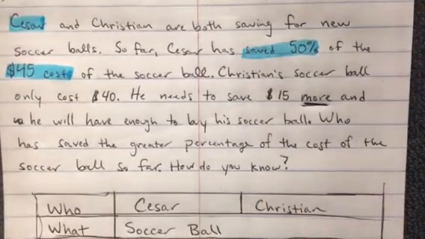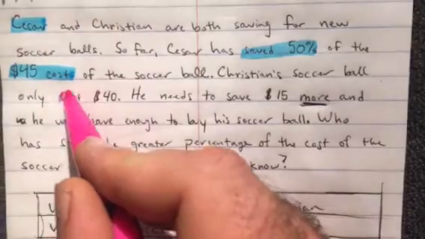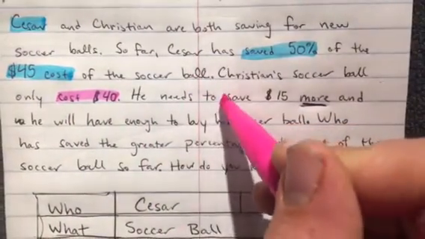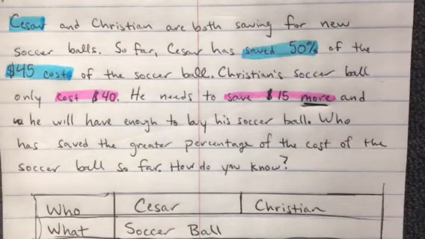That is everything I need to know about Caesar. Christian, on the other hand, has a soccer ball that costs $40, and I know he needs to save $15 more, and he will have enough to buy his soccer ball. Those are the two things I know about the two different people.